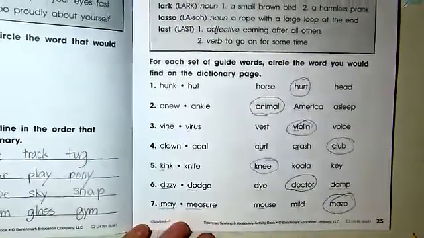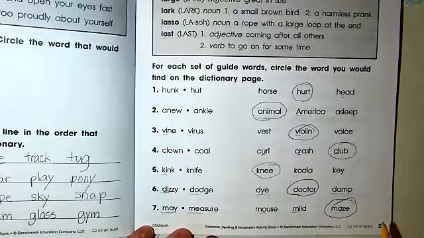I know it can be difficult alphabetizing. You have to really pay attention to those letters and really keep your alphabet in your head.